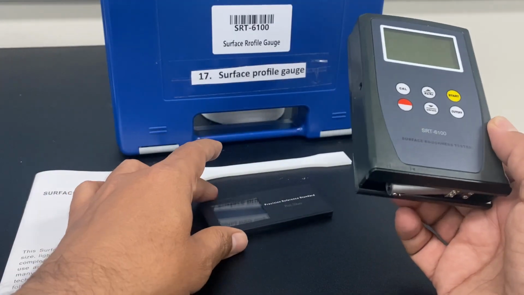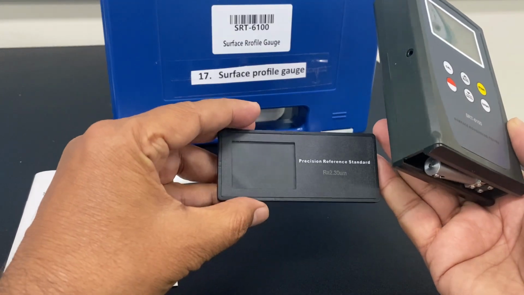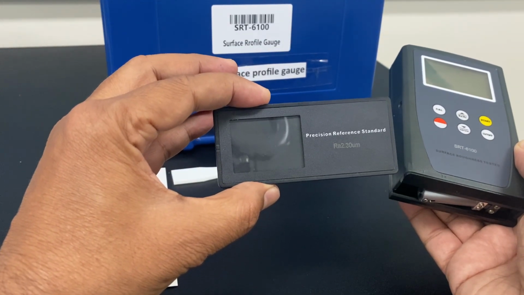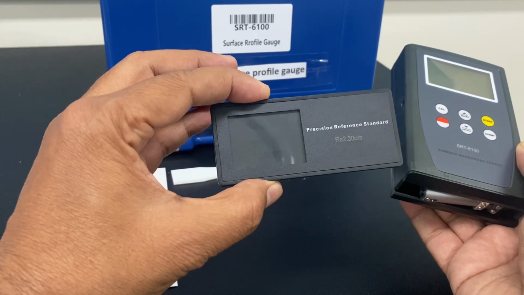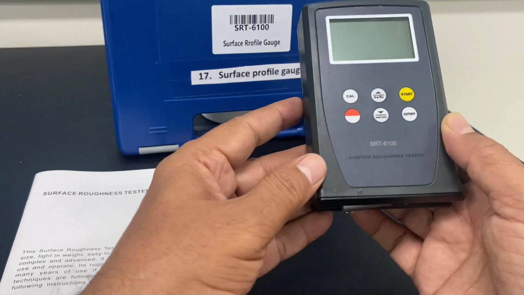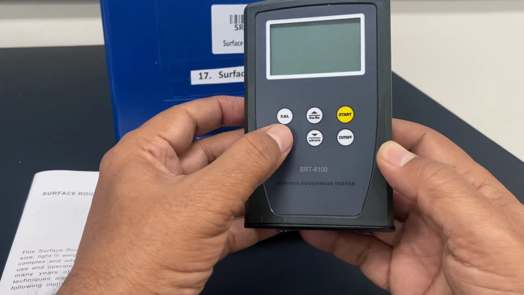Along with this device, you also get a calibrator. Now, it's written here, precision reference standard, and the Ra value is 2.3 microns. So let's switch on this device. For switching on this device, press this button.